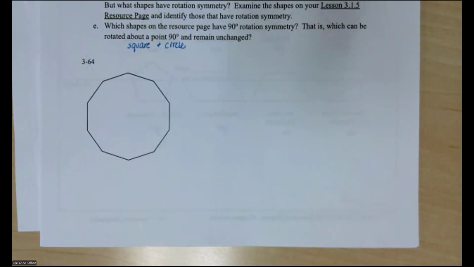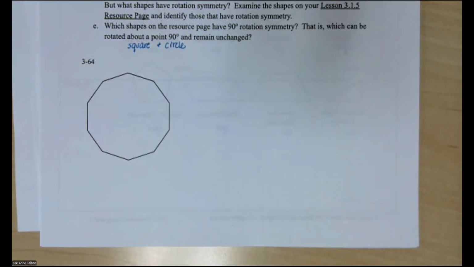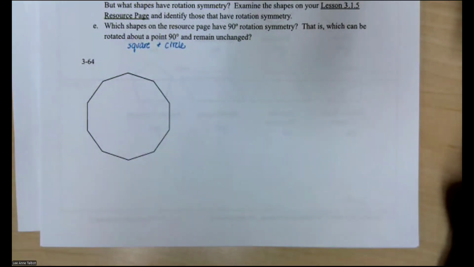Okay, now 64. We're going to do two things to 64. We're going to work on rotation symmetry again. And then we're going to start to work on reflection symmetry, which is the last thing we're going to do on the page on the other side. If you don't have a straight edge, you might want one for this part.